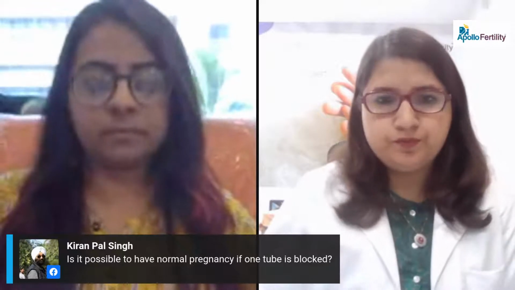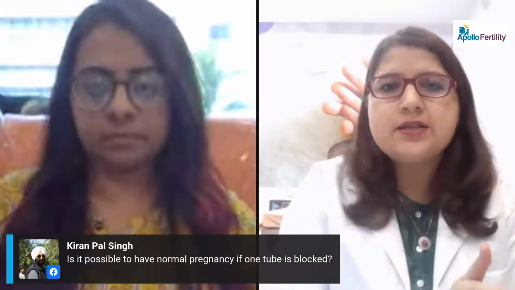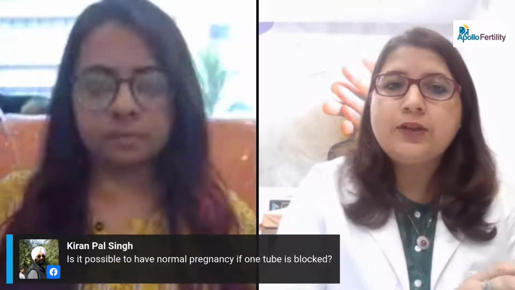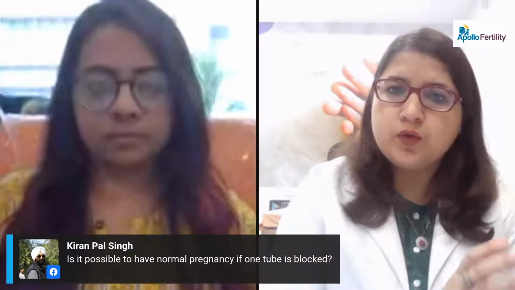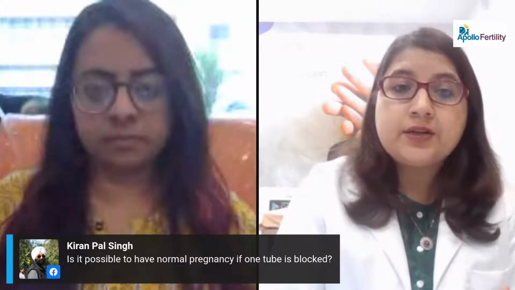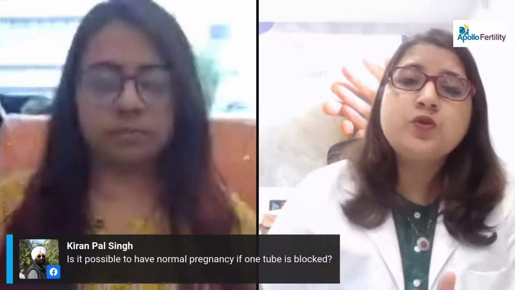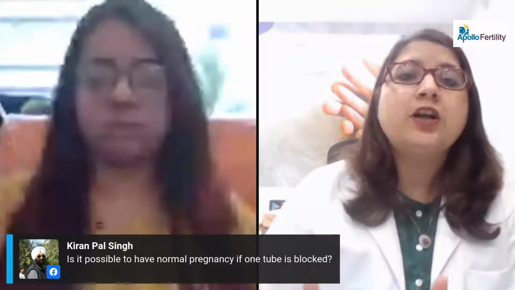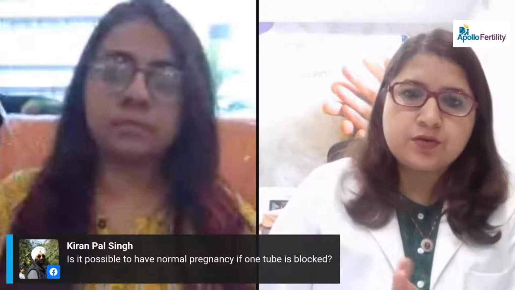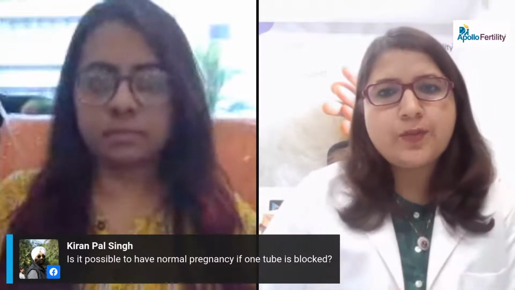Okay, because blockage is the end stage. Once the blockage is there, that means it is completely done. Before that, multiple steps are there. So those steps have already taken place, and then you have got a blocked tube. But in case the other tube is open, it may not be functional. So which stage it is in, nobody can diagnose. Okay. So you may have a natural normal pregnancy even after you have one blocked tube.